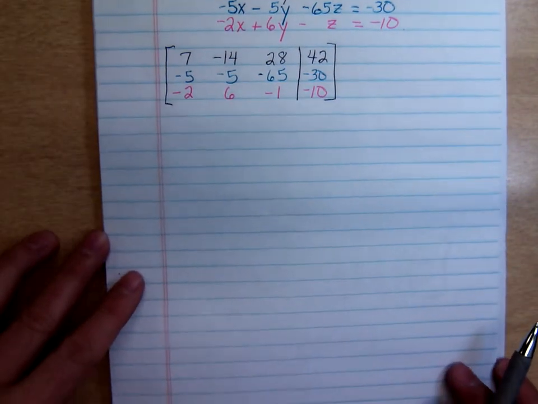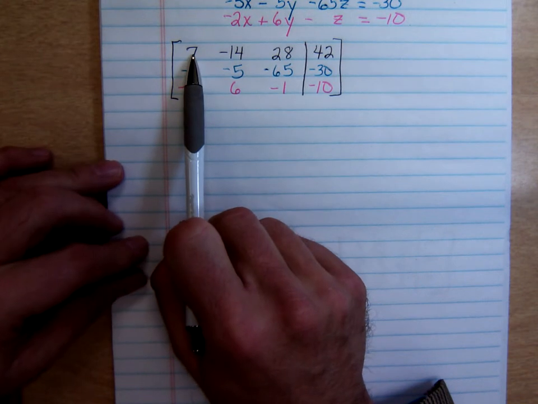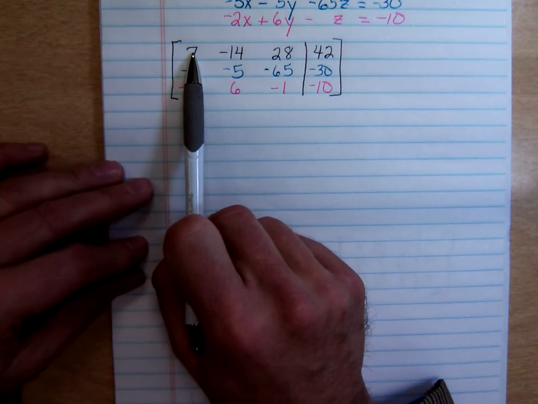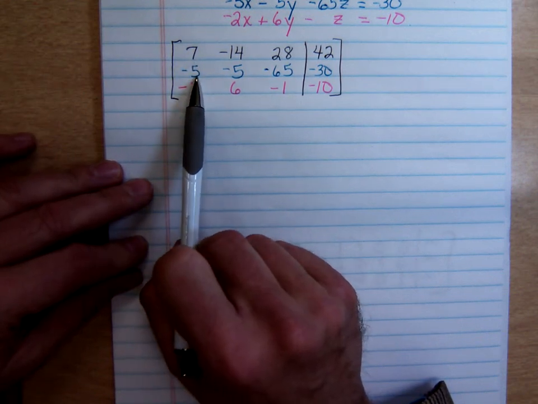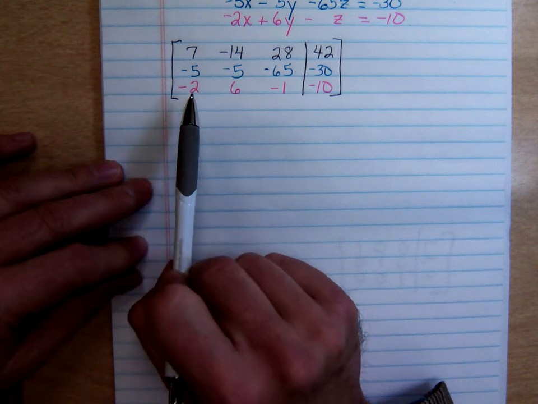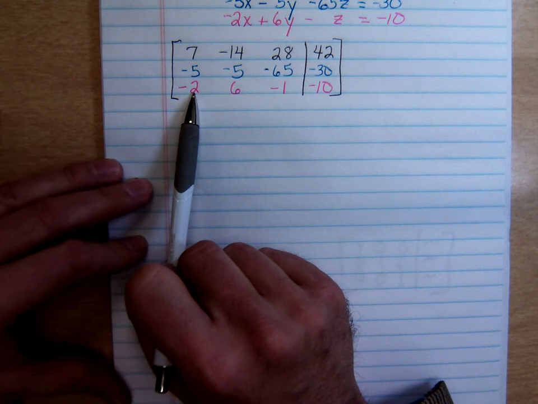You start off, you get the 1 right here, called the leading 1. To get a leading 1, you usually divide. And then you zero out the column. You'll get a 0 here where this negative 5 is, and a 0 where the negative 2 is. So I'm going to be writing out the steps as I go along.